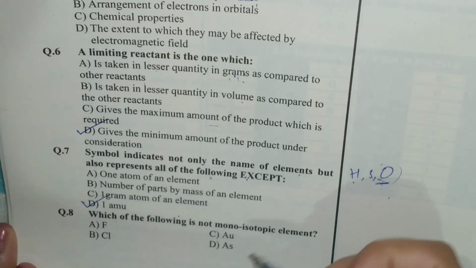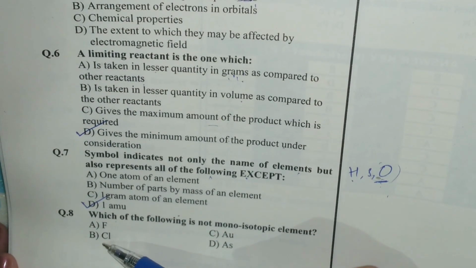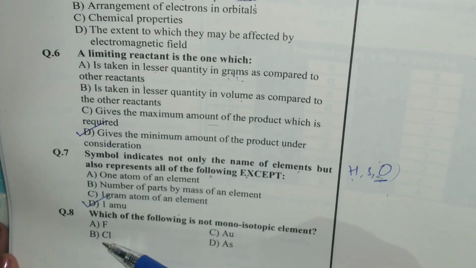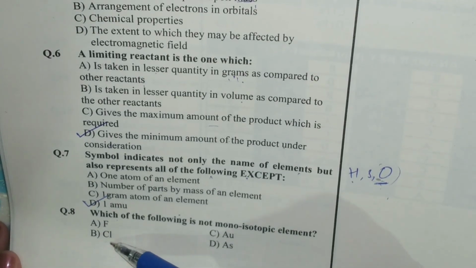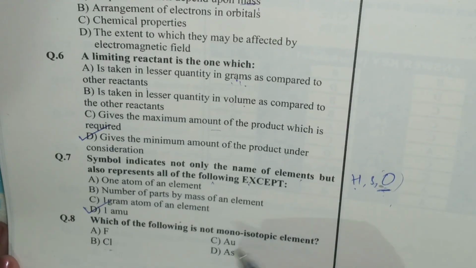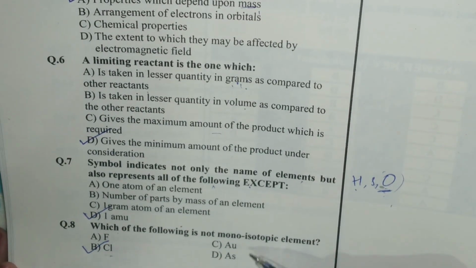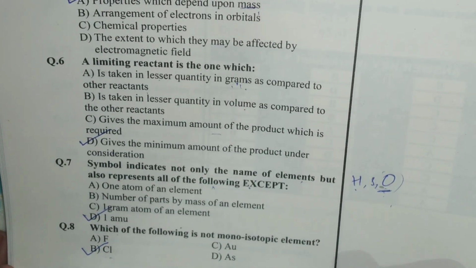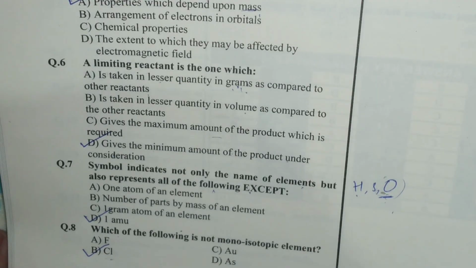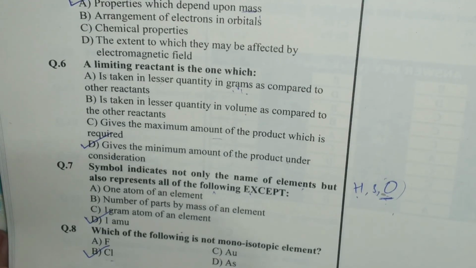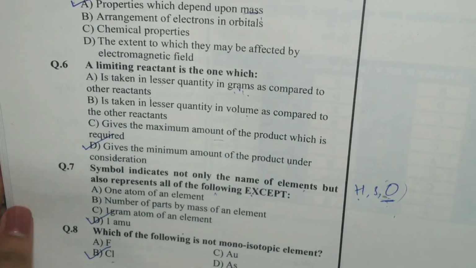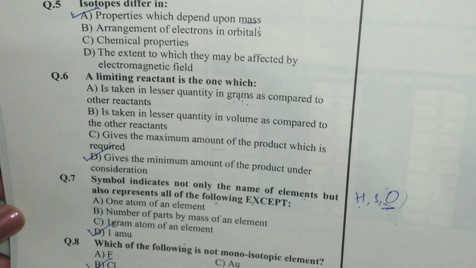Moving on to option B, chlorine. Chlorine does not have just one isotope. It has many isotopes, more than one. So option B would be the correct answer, and gold and the other element, options C and D, have only one isotope. Now moving on to question number 9.